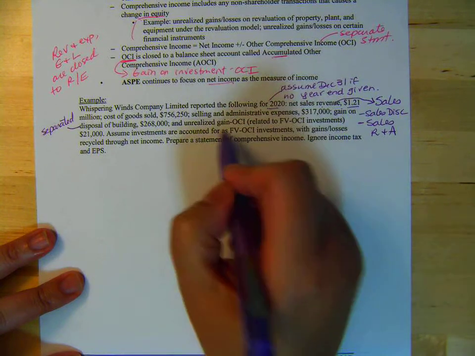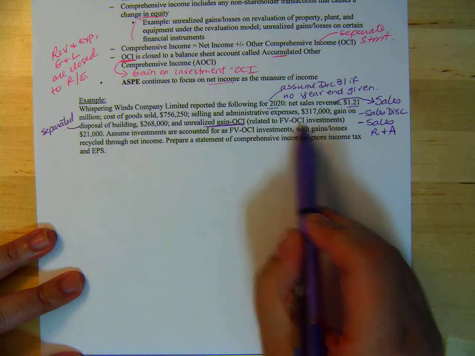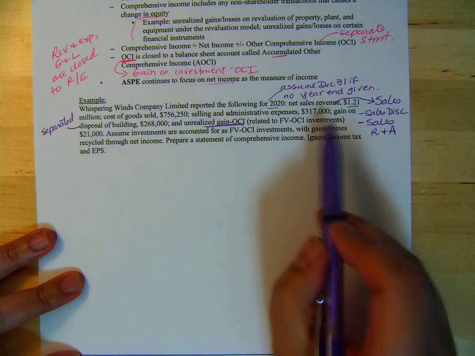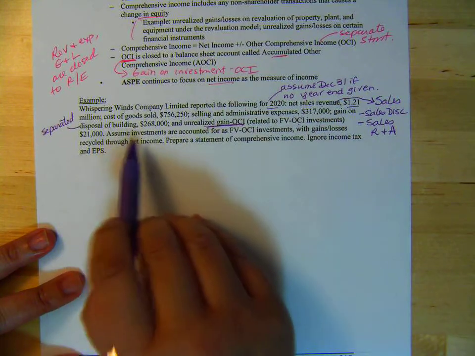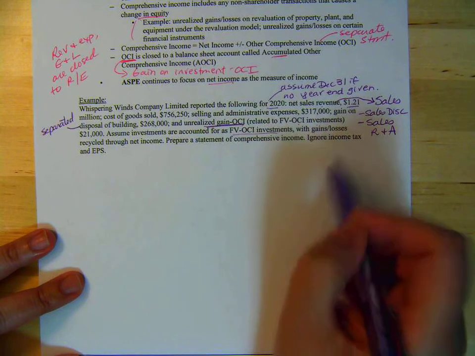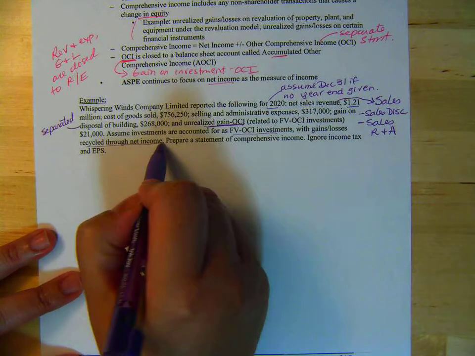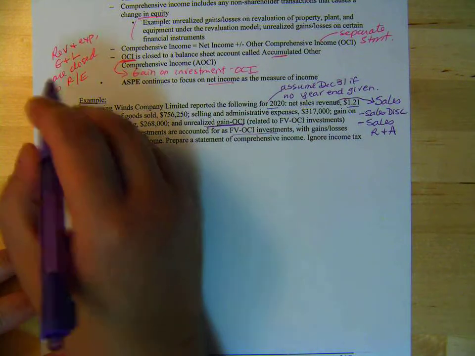Unrealized gain, OCI. And that's FVOCI investments. We're going to do a whole chapter on that later, but for now, just understand there's that. Assume investments are accounted for as FVOCI investments with gains and losses recycled through net income. Don't think about this right now, we'll talk about this later.